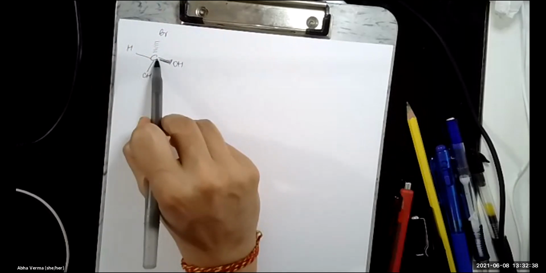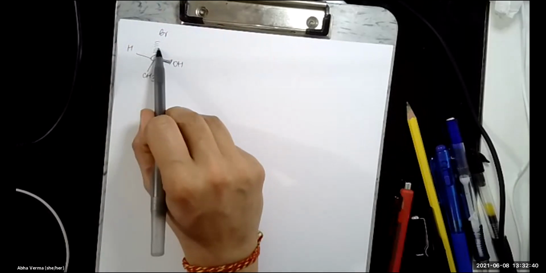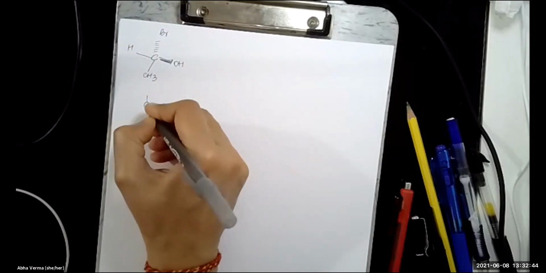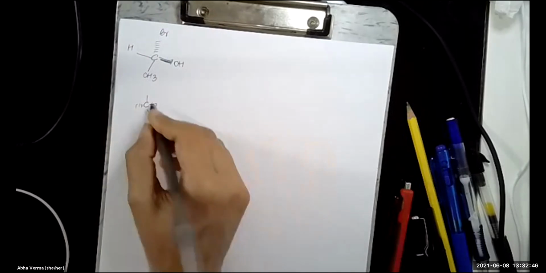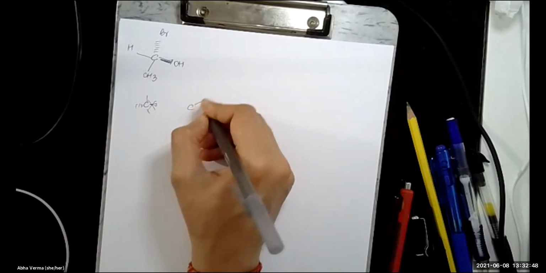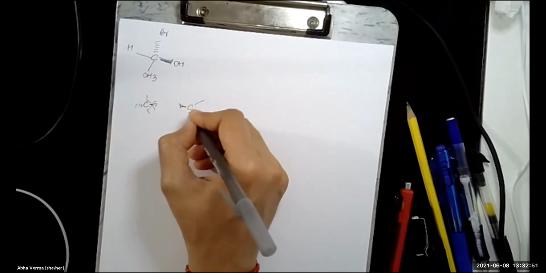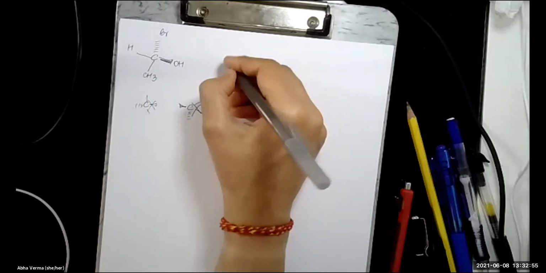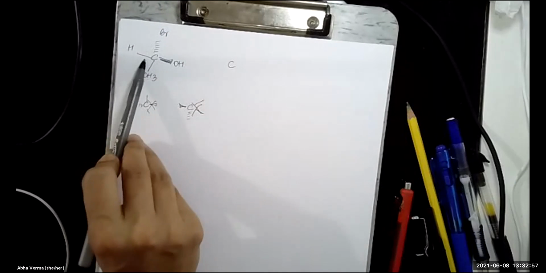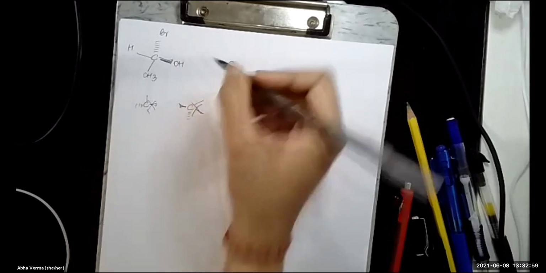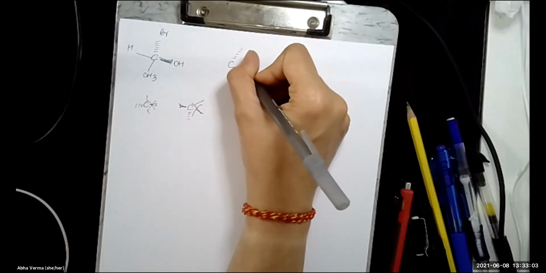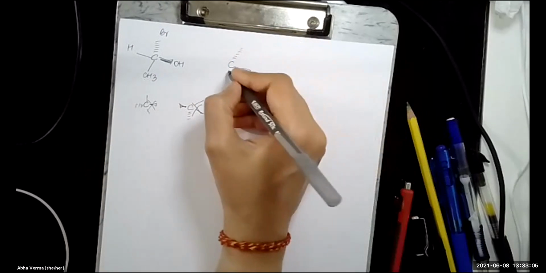When I redraw it, make sure that you redraw the orientation exactly the same. What do I mean by that? Can I draw it like this? No. Can I draw it like this? No. You have to keep the center as it is and then see the relative locations of these bonds, how it has been drawn on your original structure.